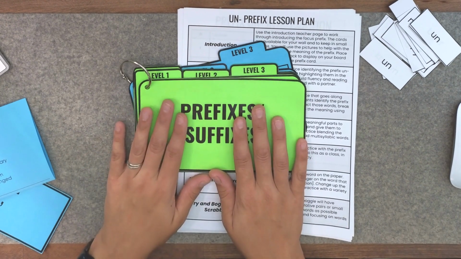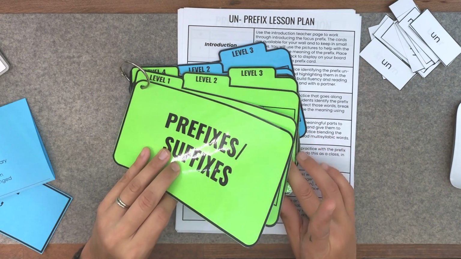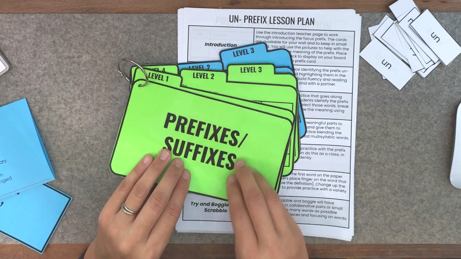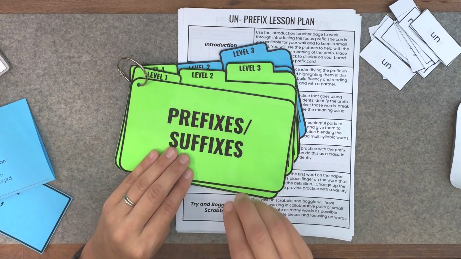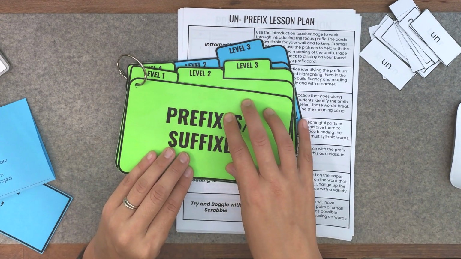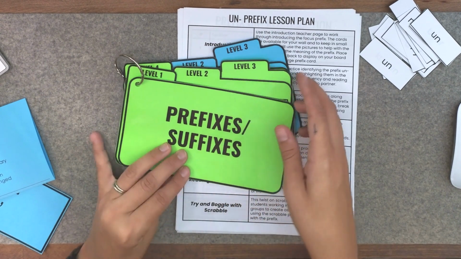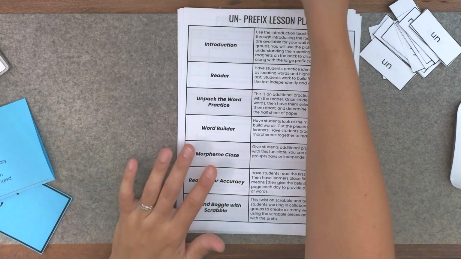One other thing that I do want to mention about this is that if you have done any research about morphemes, there are certain prefixes, roots, and suffixes that make up over 100,000 words within the English language. Every single one of those is hit in this resource as well. So members, you are also going to get access to this.